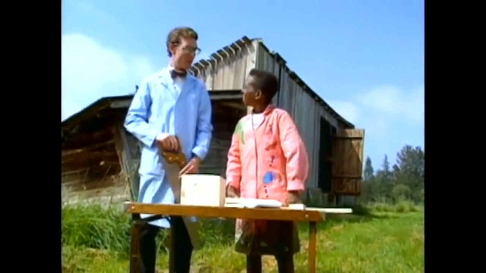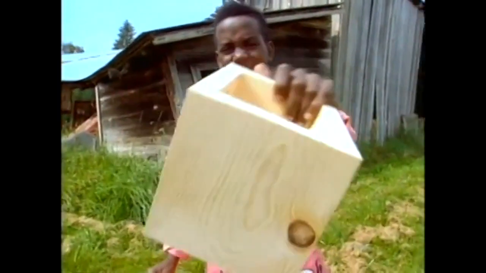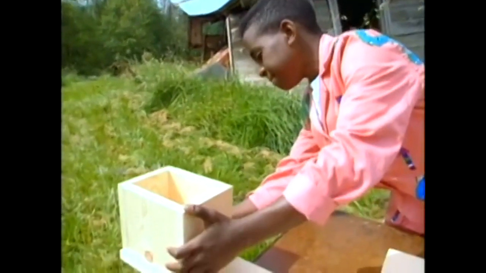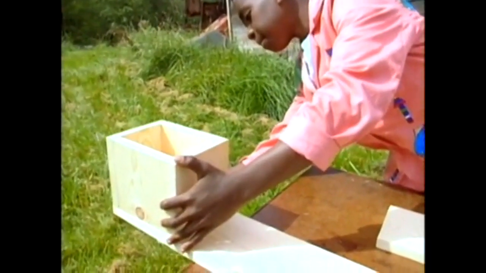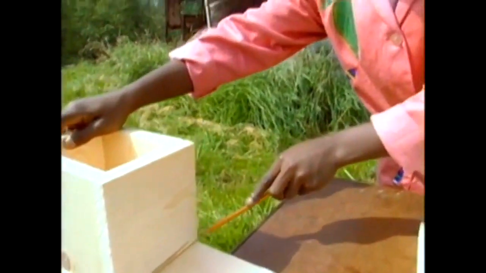Thank you. You're welcome. Now that you have your 4 squares, glue them together so they look like this. Now place this back on the wood, line it up, measure it off, and get the adult to help you again.